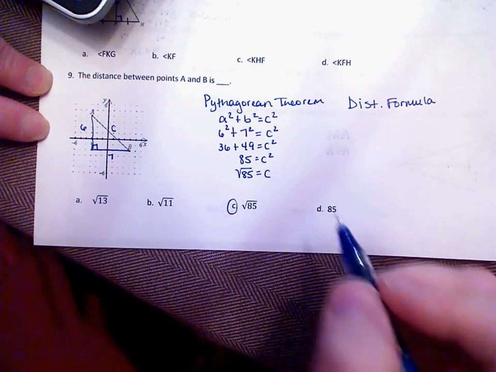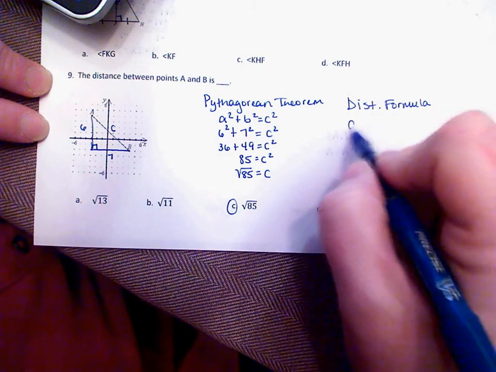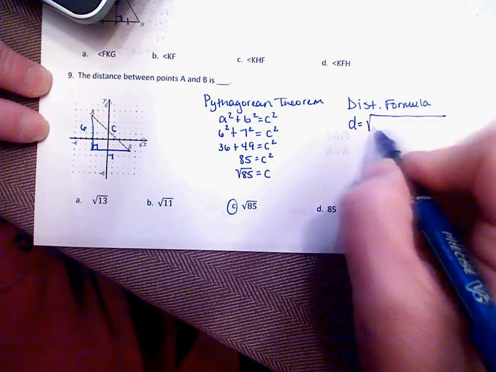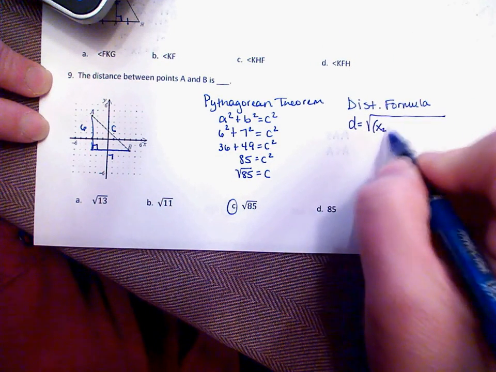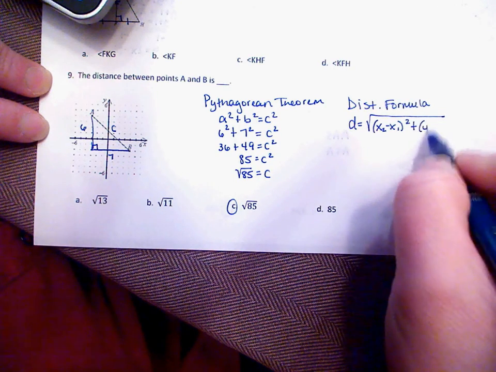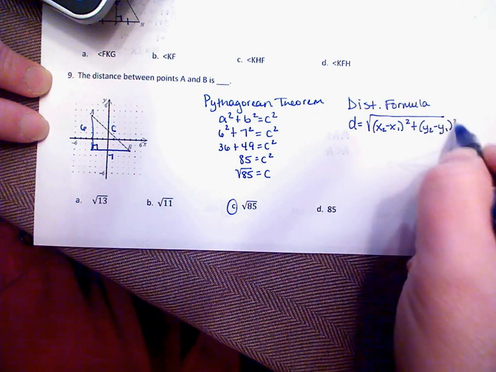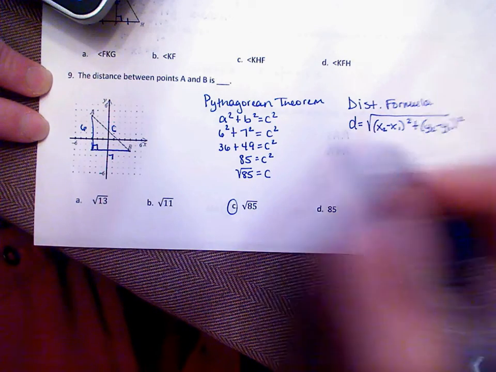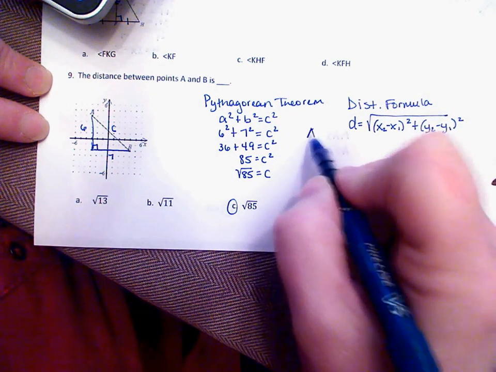If I'm using the distance formula, then I have to remember that distance is the square root of the difference between my x-coordinates squared plus the difference in my y-coordinates squared. So I have to know the coordinates for points A and B.